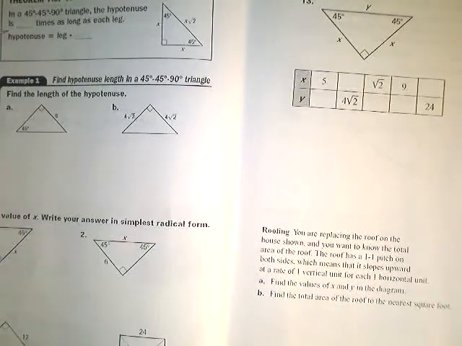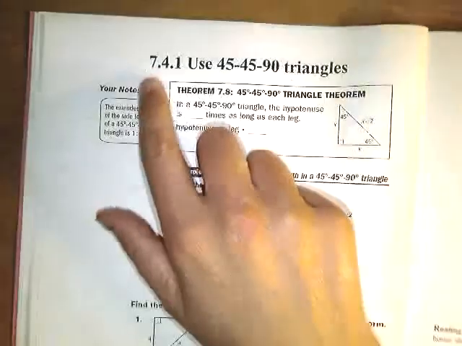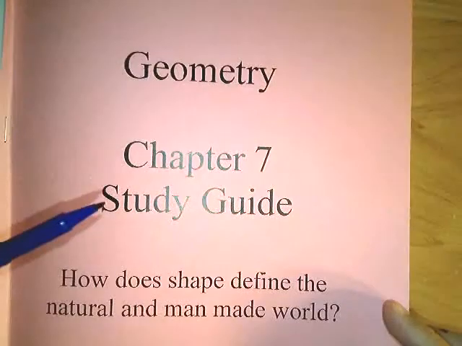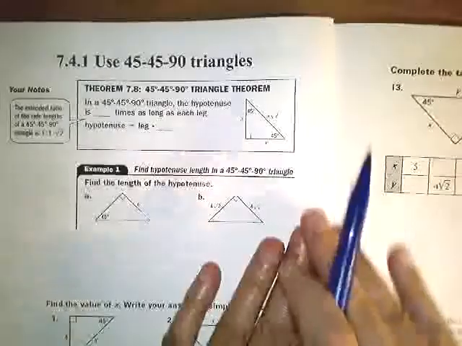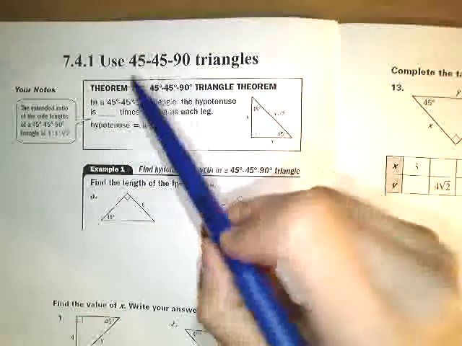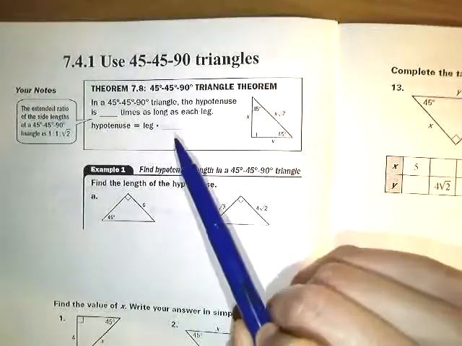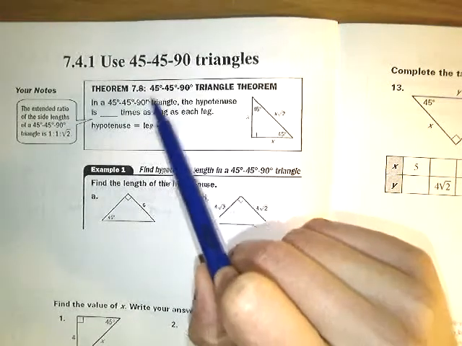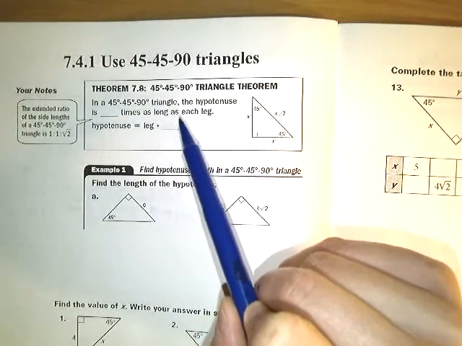This is a lesson on Chapter 7, Section 4, Part 1 out of the Geometry Chapter 7 Study Guide. This one has to do with a special type of right triangle. It is called a 45-45-90 triangle because the angles in the corners are 45 degrees, 45 degrees, and 90 degrees.